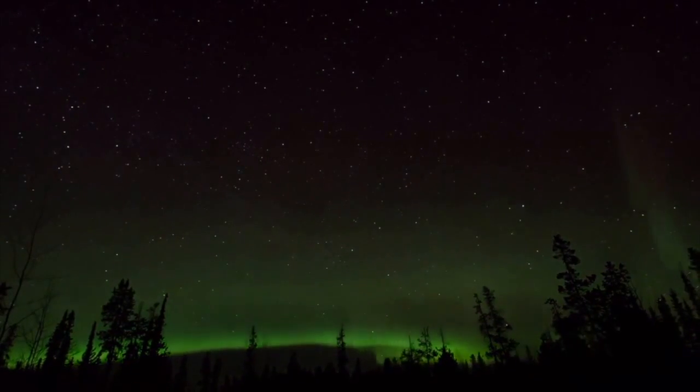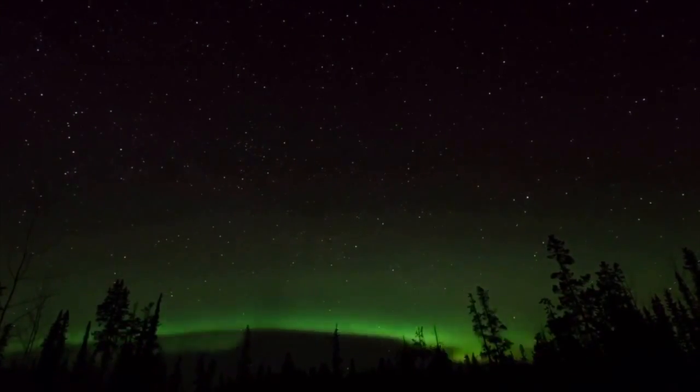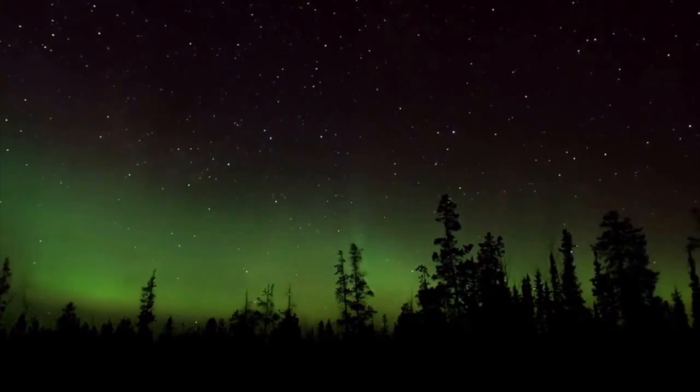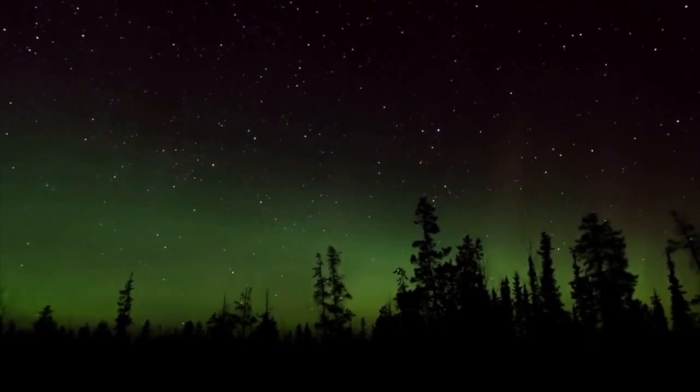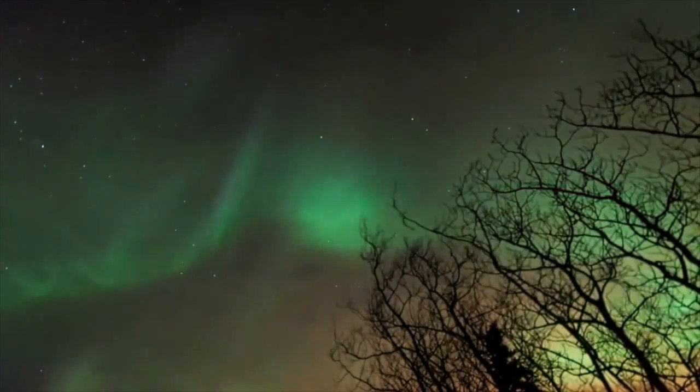Because these phenomena occur near the magnetic poles, northern lights have been seen as far south as New Orleans in the western hemisphere, while similar locations in the east never experienced the mysterious lights.